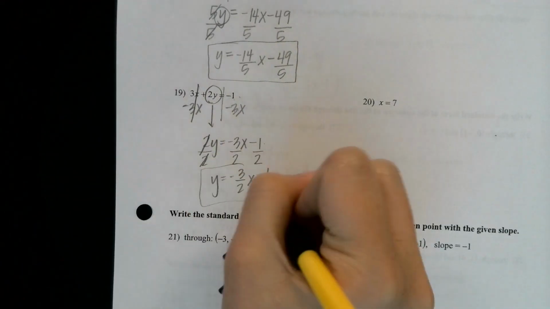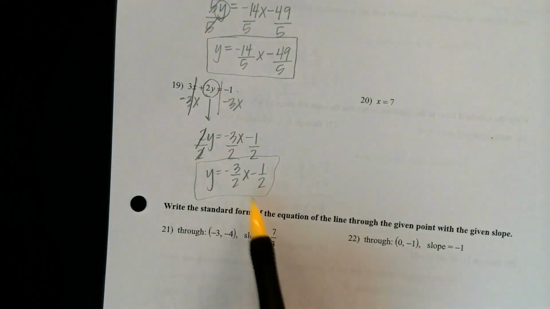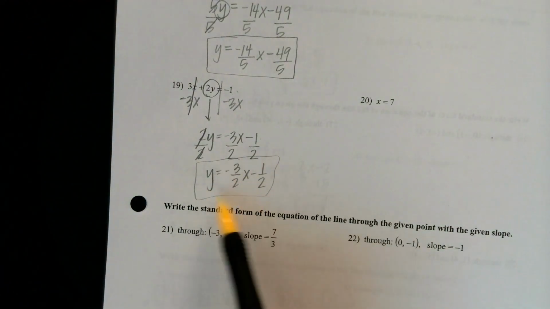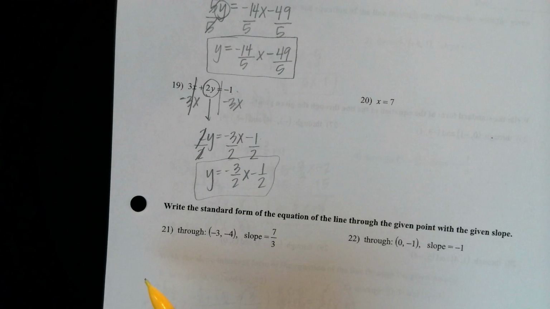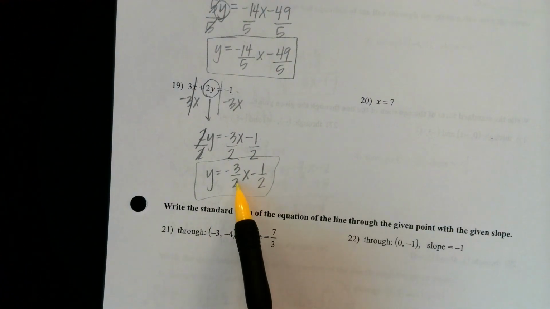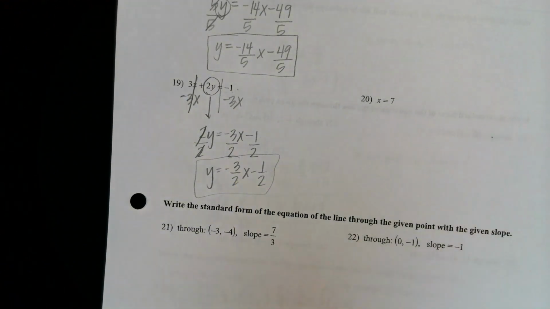Oh, wait. Sean, what's my slope? The slope is y equals negative 3. What's my slope if this is my equation? My slope is the coefficient in front of the x. Oh, negative 3 over 2. What's my y-intercept? Negative 1/2. Good job, guys.